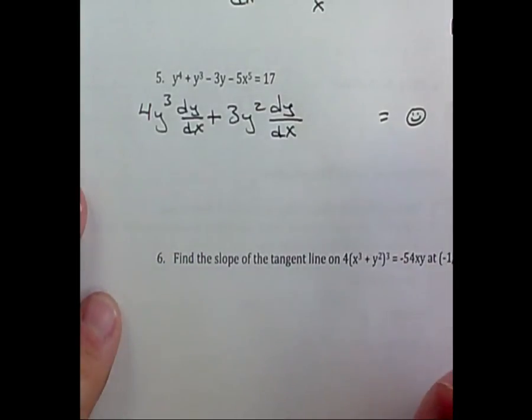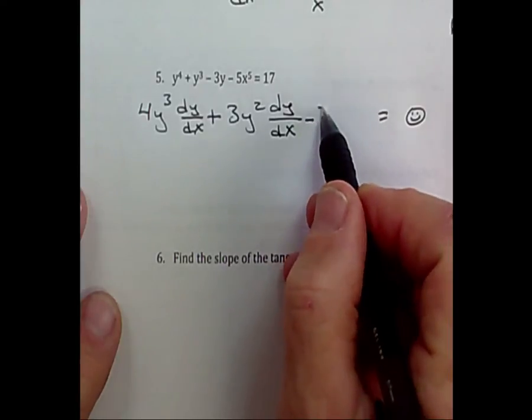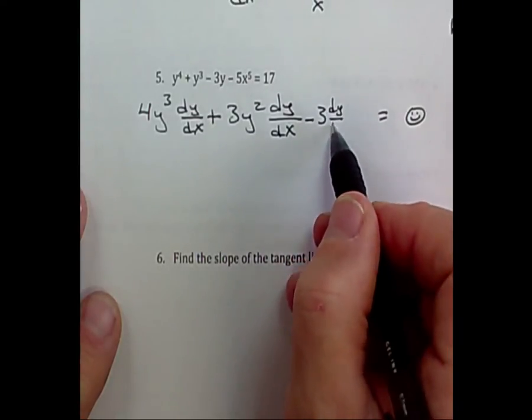Justin, there are only 2 left. Which ones do you want? Take the derivative of 3y. What are you going to get? Negative 3 dy dx. Perfect.